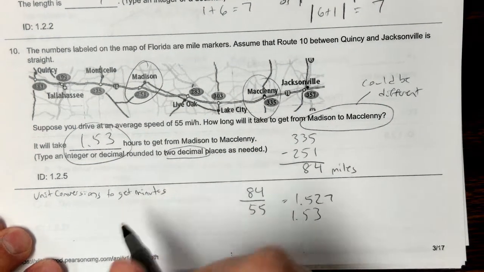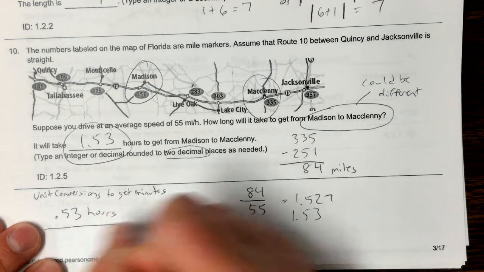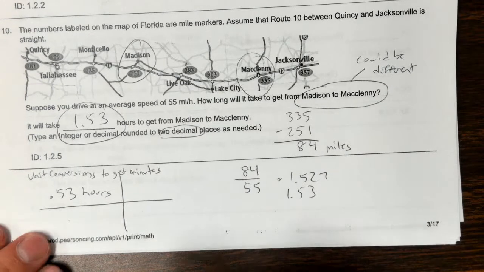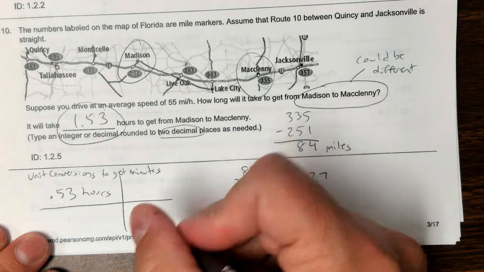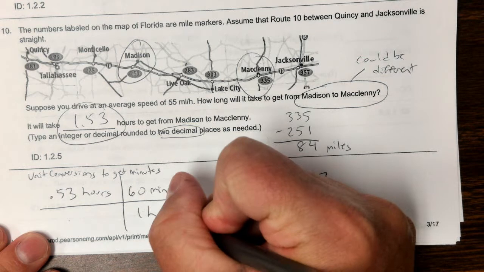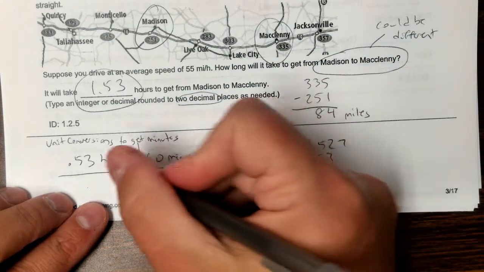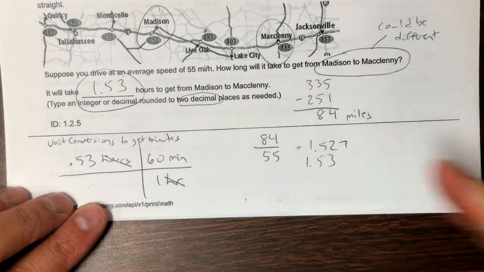So you take the 0.53 hours, and then you got to do your conversion. There are 60 minutes in 1 hour. So basically your units have to cancel, and now you're left with minutes.